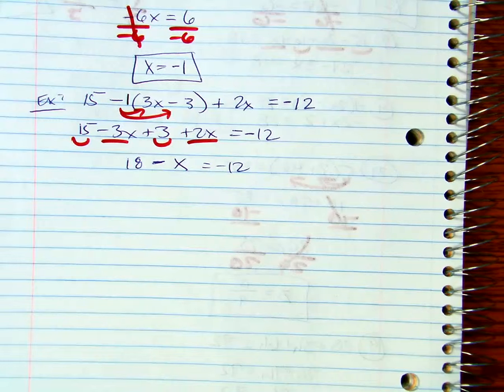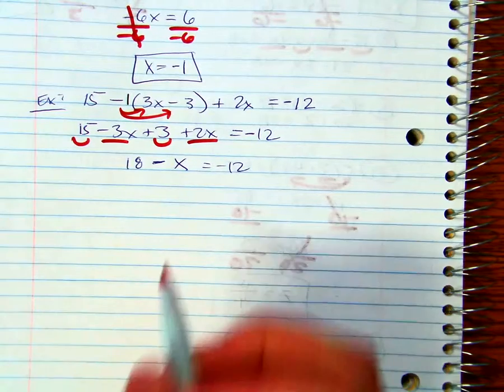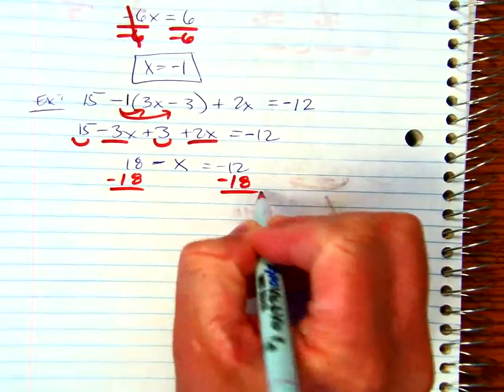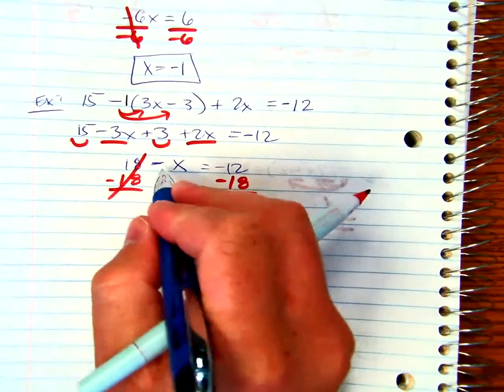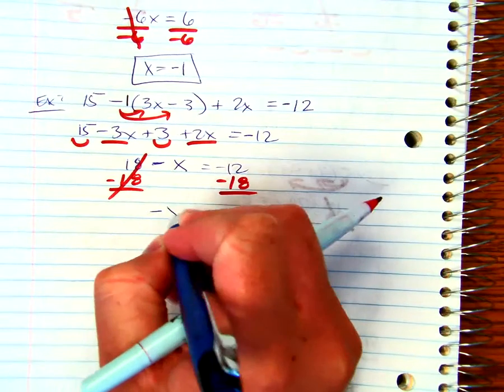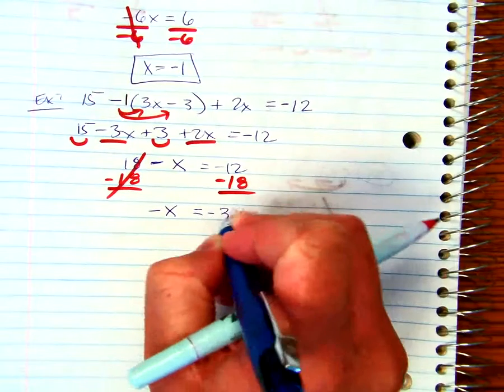This one has turned into a special type of two-step equation that we did mention in class. It looks like a one-step equation, but it's not. We'll get rid of our constant by subtracting 18. Do not forget that this minus sign has not been used. So when we bring it down, it's now a -x. -12 minus 18 is -30.